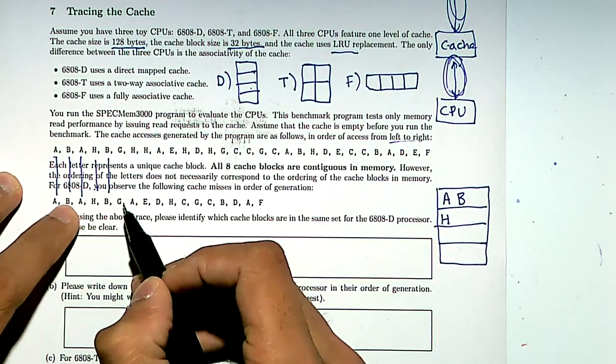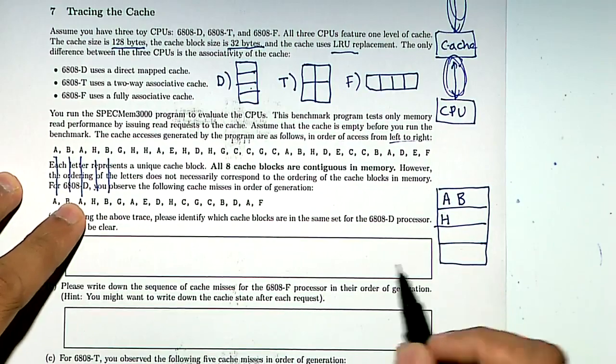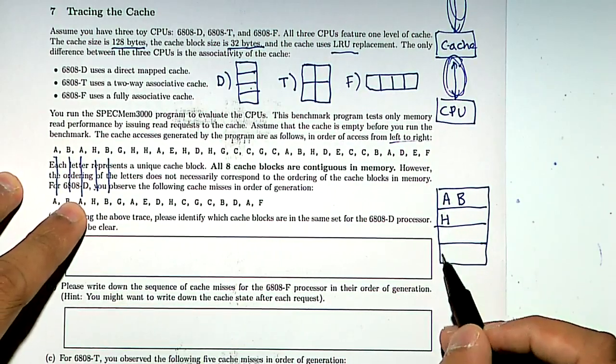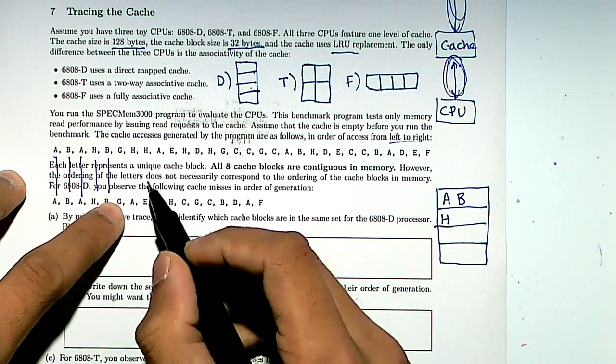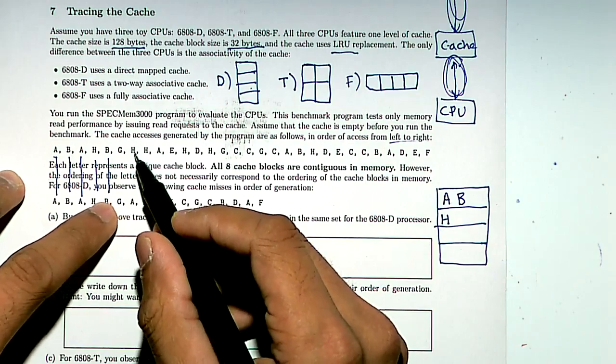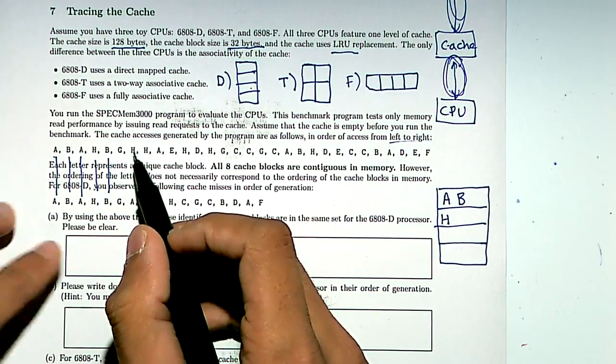Then we bring in G, and G generates a miss, which again makes sense because it's not in the cache, but it's the same problem. We don't know where to put it, so we're going to leave it alone for now. Then we try to access H.